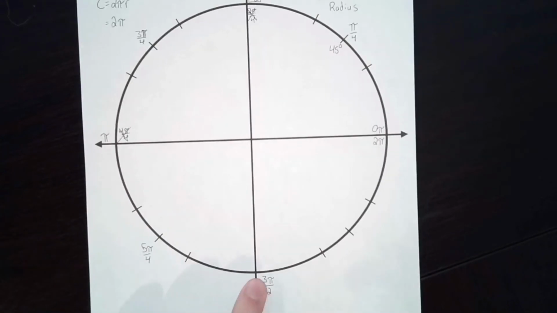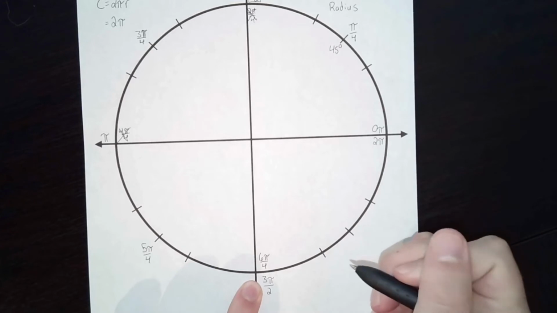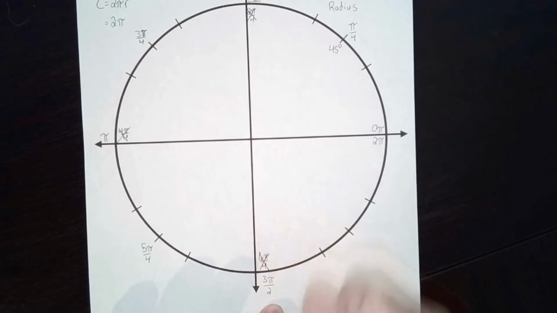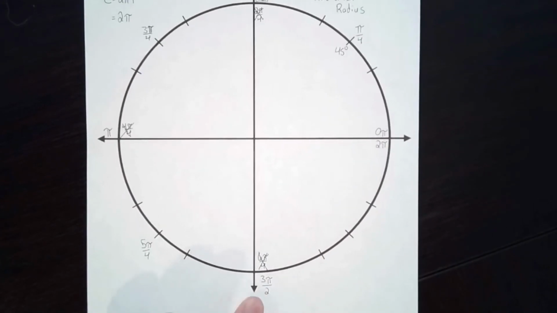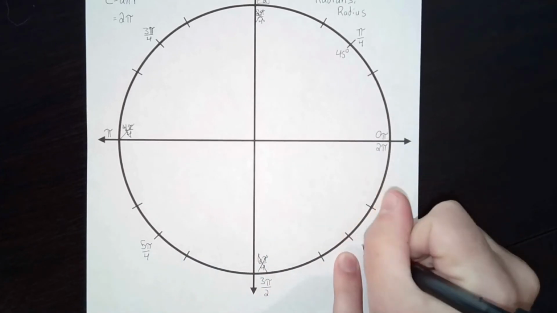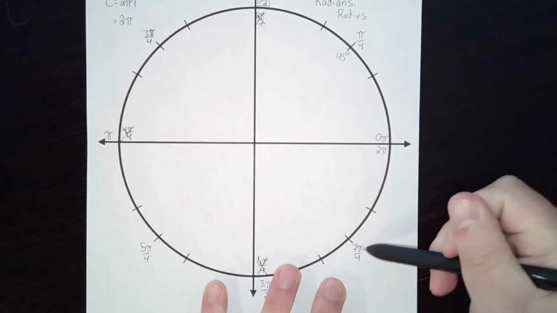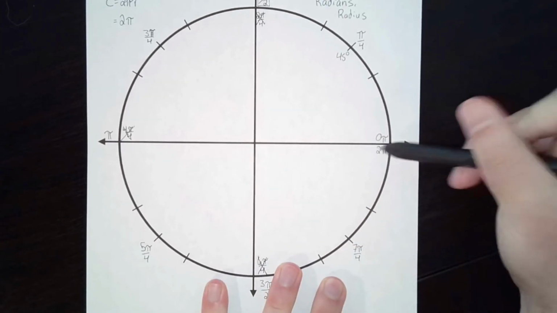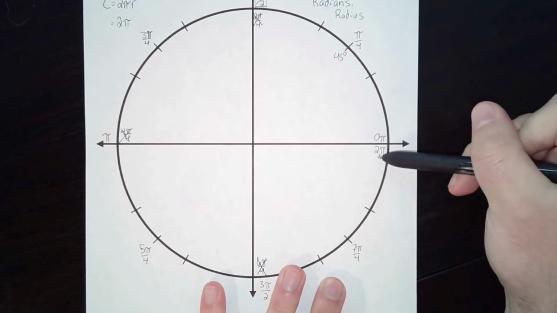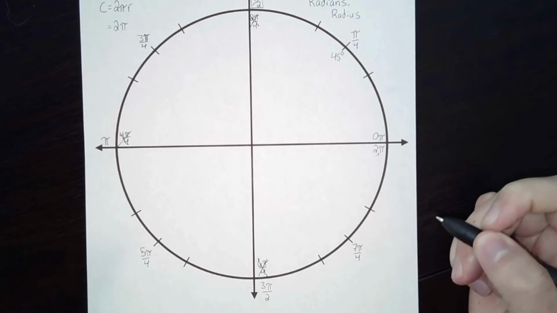Next jump is going to be 6 pi over 4, which again reduces. 6 over 4 is the same as 3 over 2, so the same as I have there. I can get rid of that one. And then one of my last jumps here is going to be 7 pi over 4. And then the very last one would be back to 8 pi over 4, but 8 over 4 is the same as 2. So I'm not going to write that one. That's my 2 pi.